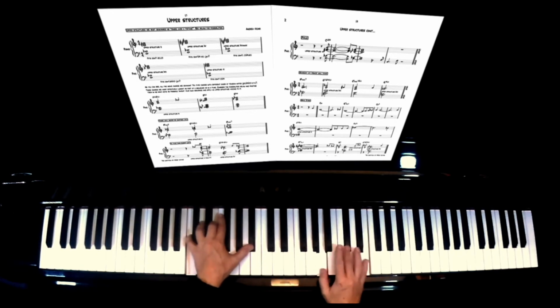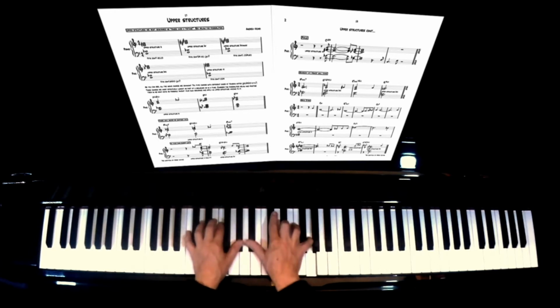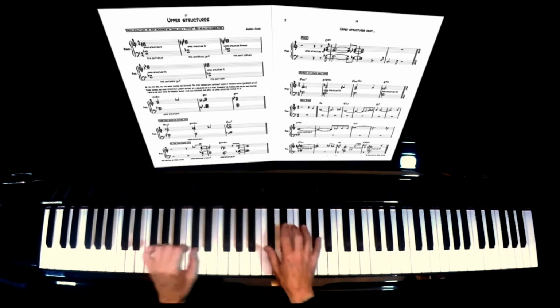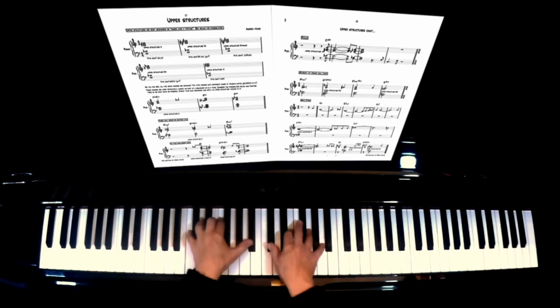the triad of A, but I put it in an inversion, so it sounds like this. I haven't written the root there. Without the root it would sound like this, and that's what the pianist would play, but I'm just putting in a root because if I don't put the root in, it doesn't sound quite as strong, but that could be played by a bass player.